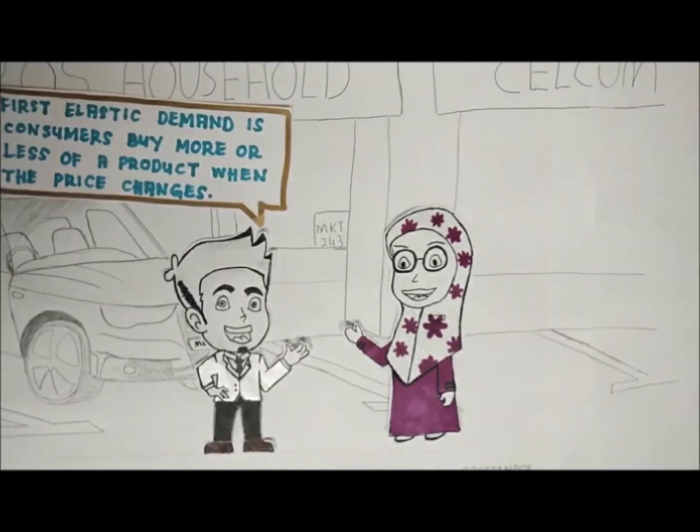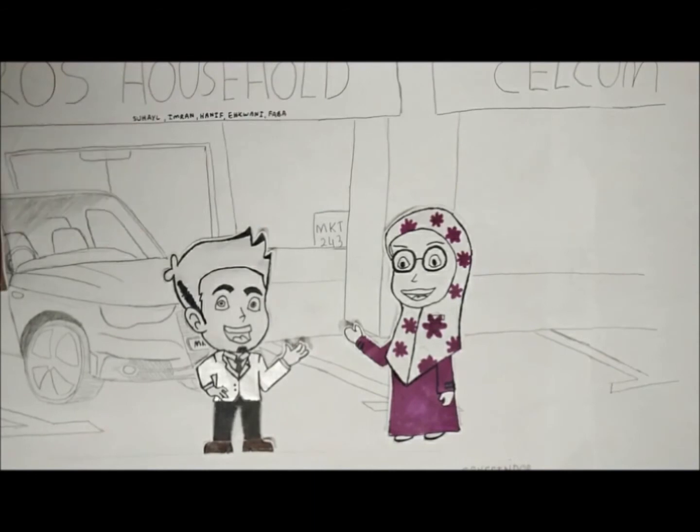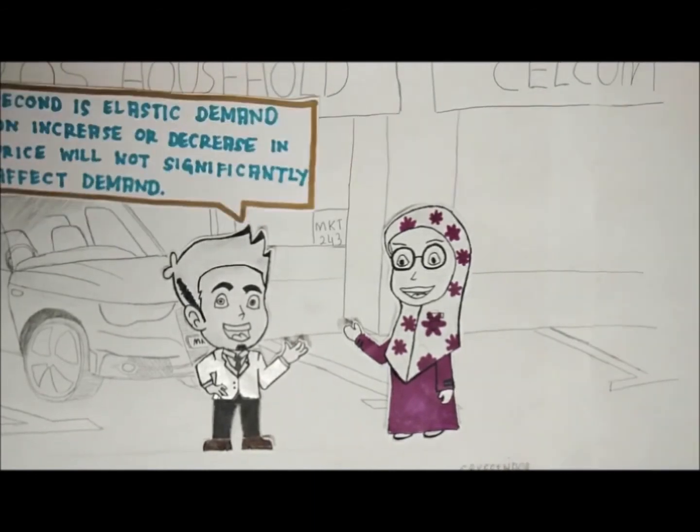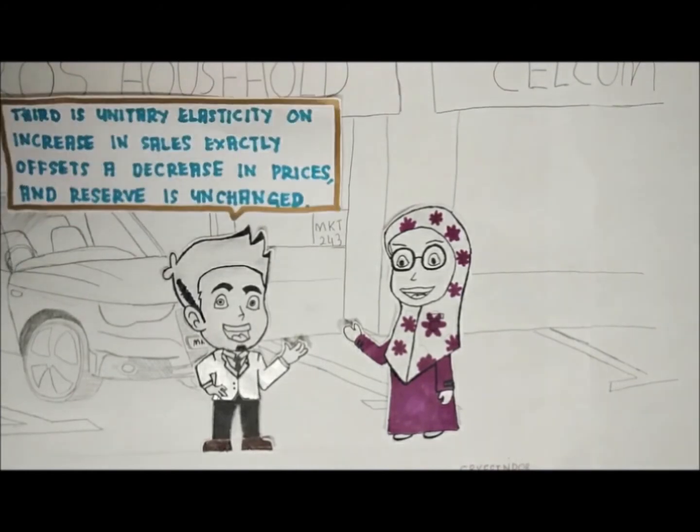First, elastic demand. Consumers buy more or less of a product when the price changes. Second, inelastic demand. An increase or decrease in price will not significantly affect demand. Third, unitary elasticity. An increase in sales exactly offsets a decrease in price, and revenue is unchanged.